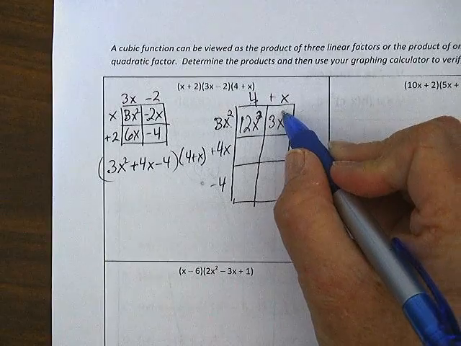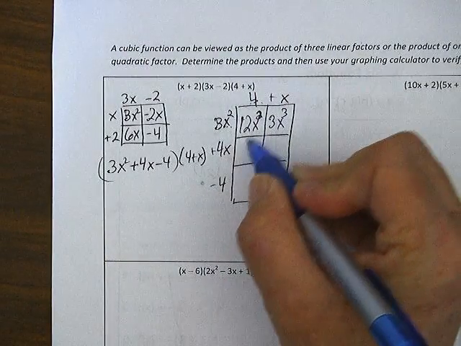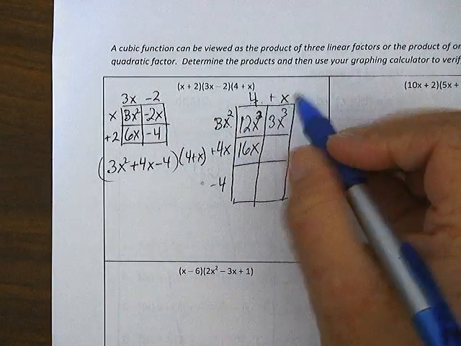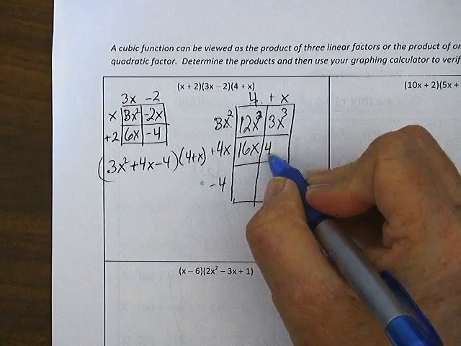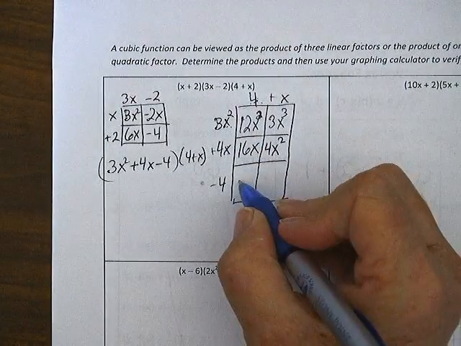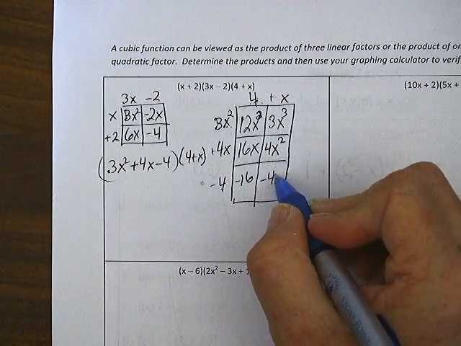3x squared times x gives us 3x cubed. 4x times 4 is 16x. 4x times x is 4x squared. And negative 4 times 4 is negative 16. Negative 4 times x is negative 4x.